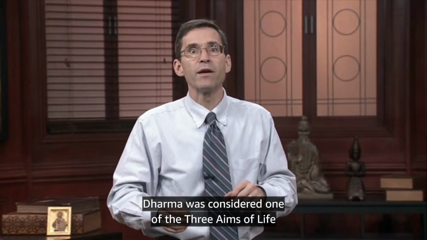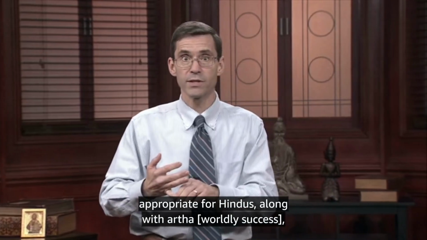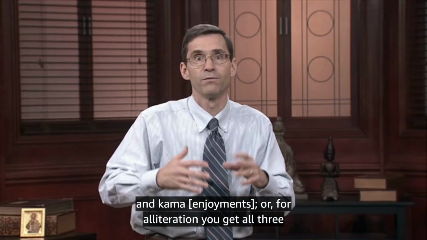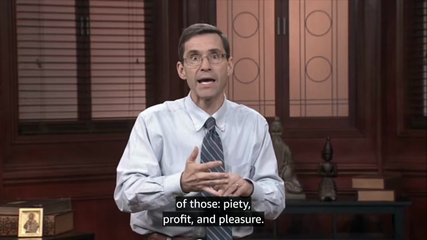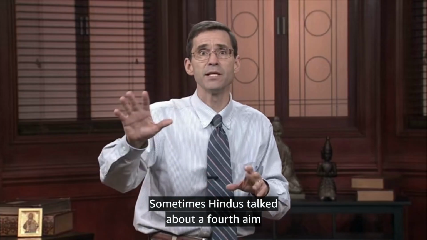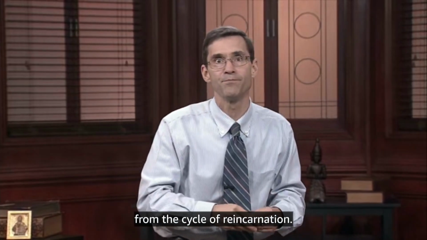Dharma was considered one of the 3 aims of life appropriate for Hindus, along with artha, worldly success, and kama, enjoyments, or for alliteration to get all 3 of those, piety, profit, and pleasure. Now, sometimes Hindus talked about a 4th aim in life, which was moksha, or liberation from the cycle of reincarnation.